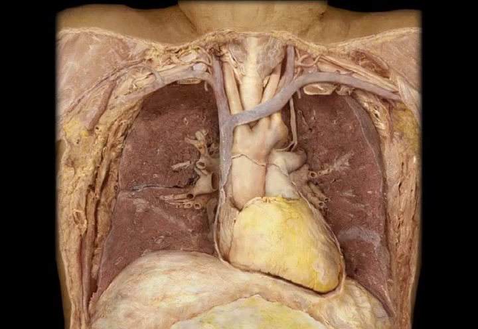Now it's time to see the contents of the mediastinum on a picture taken from a real cadaver. As you can see here, the heart surrounded by the pericardium and the large vessels emerging from it make the middle mediastinum. This is the heart. This is the superior vena cava, the lower part of it. This is the ascending aorta. This is the pulmonary trunk.